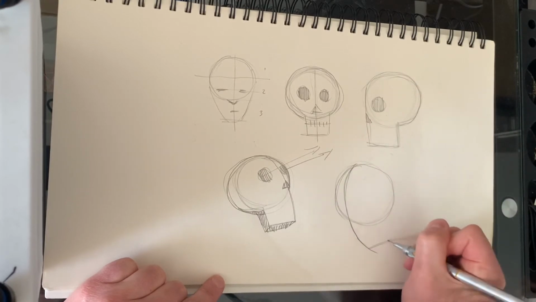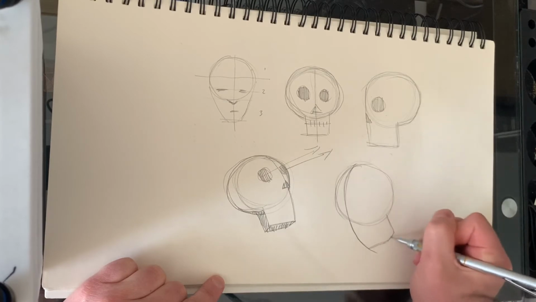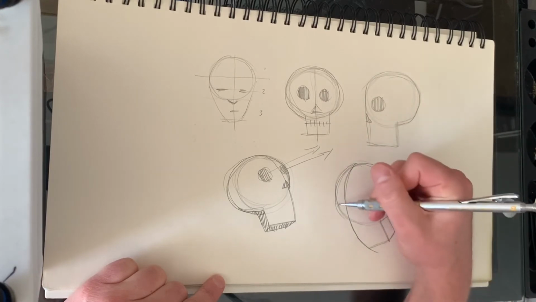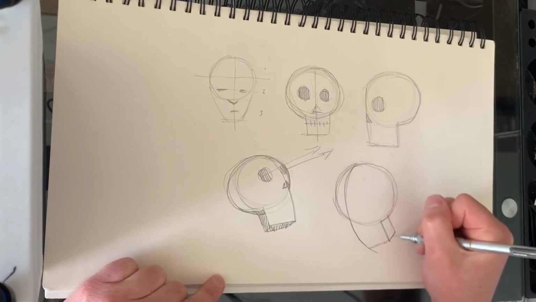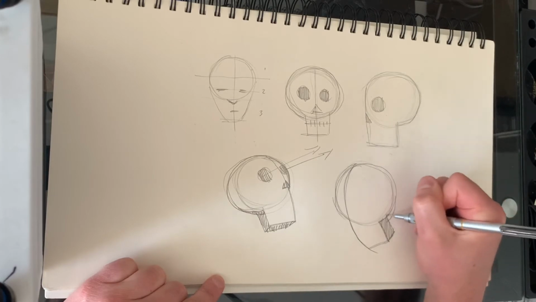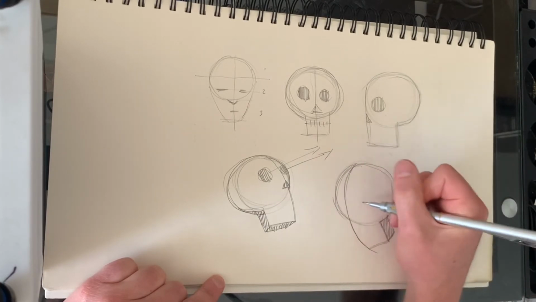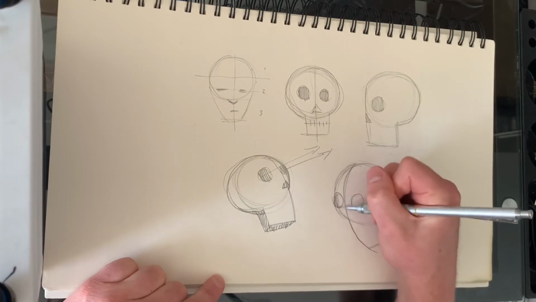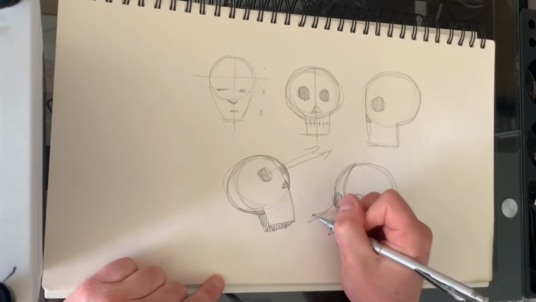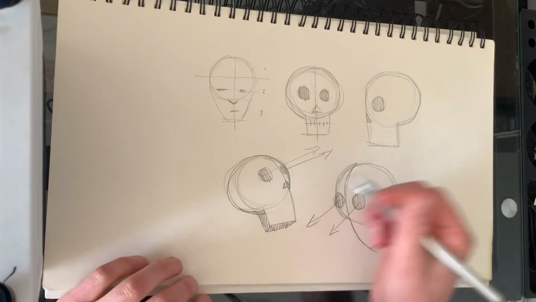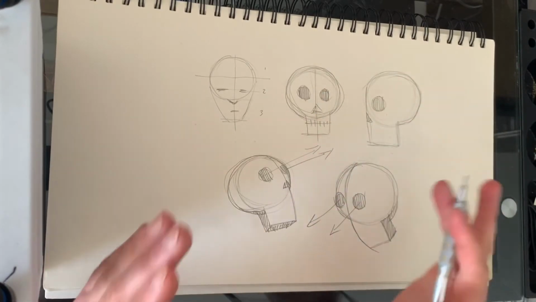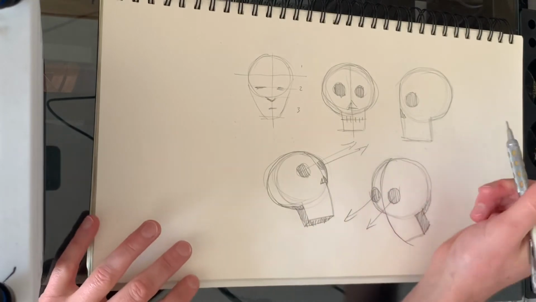Okay, so what I did there was, if this is the side, then I want to make the side of the jawline right there. So I added that in. Okay. Now we've got Scully looking down to the left. So as long as you understand that this center axis point is always going to control whatever your head is looking at, then you'll be okay, even if it seems a little bit confusing.